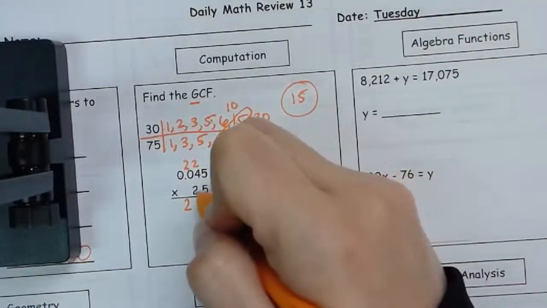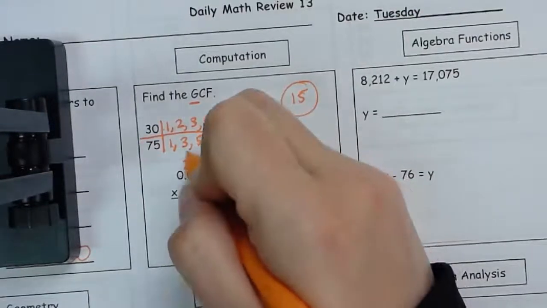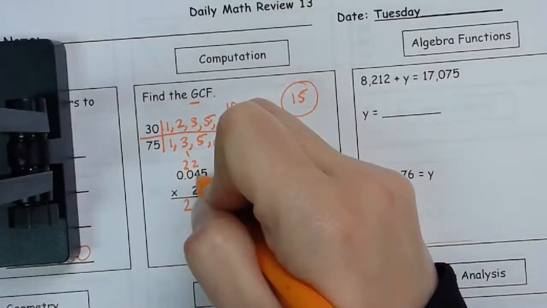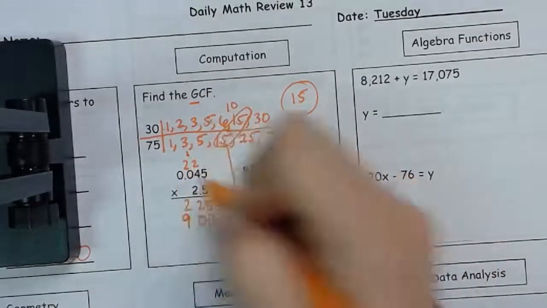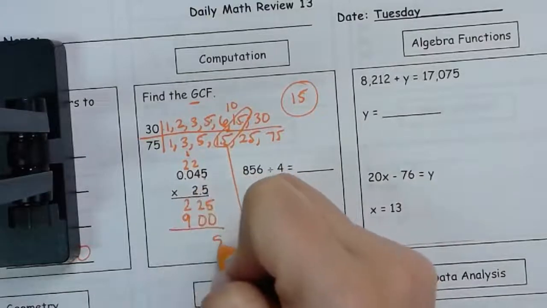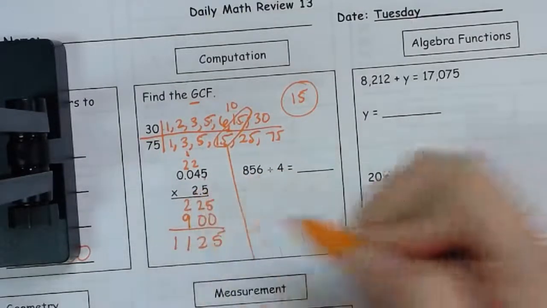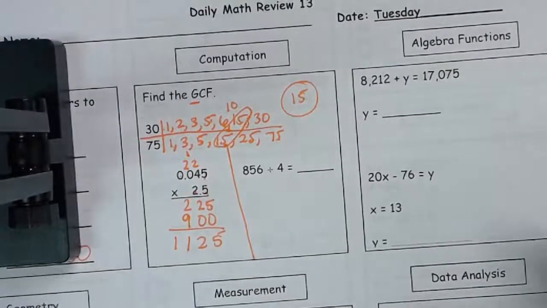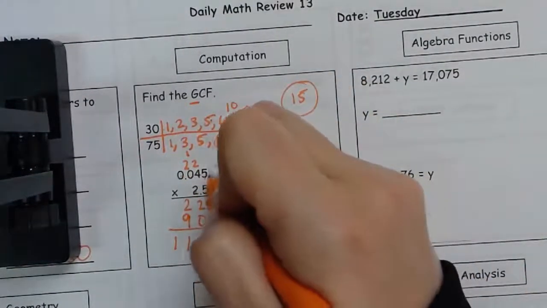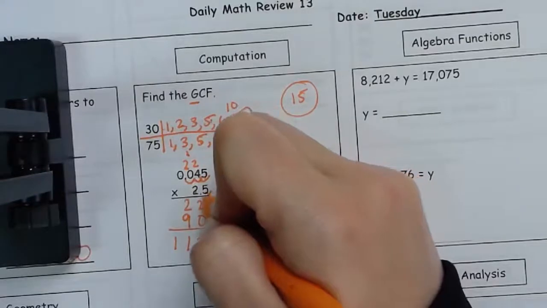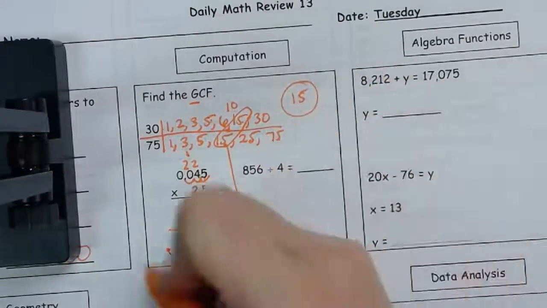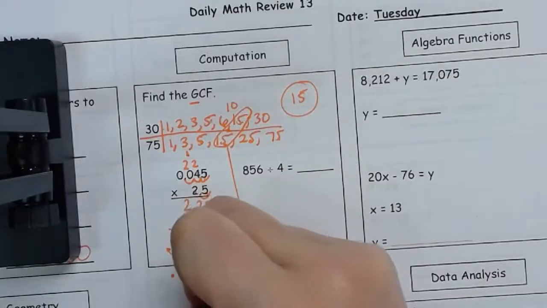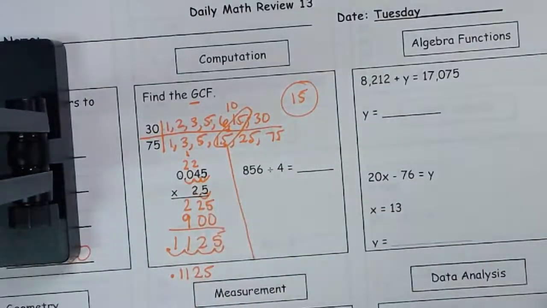Put my placeholder. 2 times 5 is 10. Carry my 1. 2 times 4 is 8. Plus that 1 is 9. 2 times 0 is 0. I can add these, and I know I get 1125, but I have to make sure I put the decimal in the right spot. So I've got 1, 2, 3, 4. 1, 2, 3, 4. So my answer is a really small number, 0.1125, or 1,125 ten-thousandths.